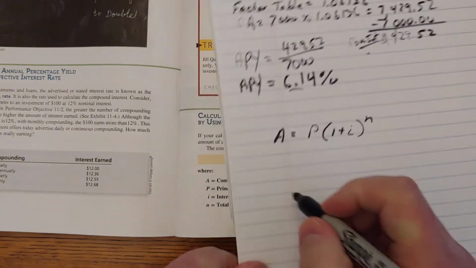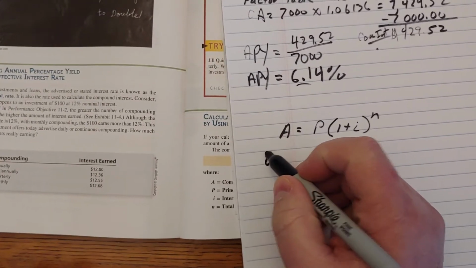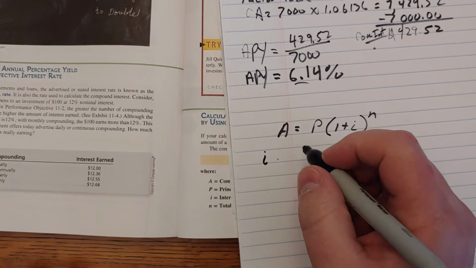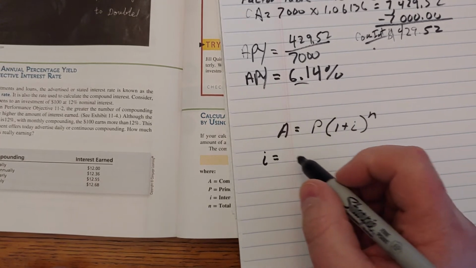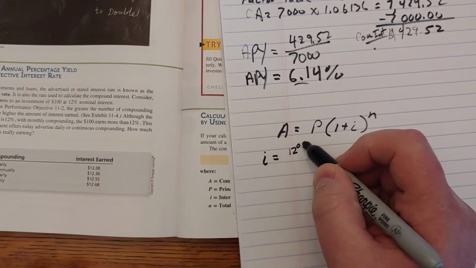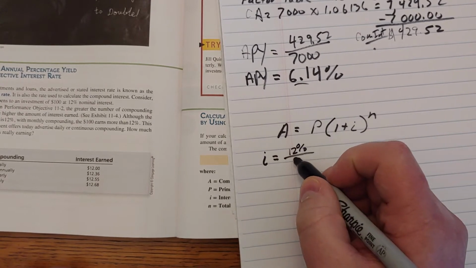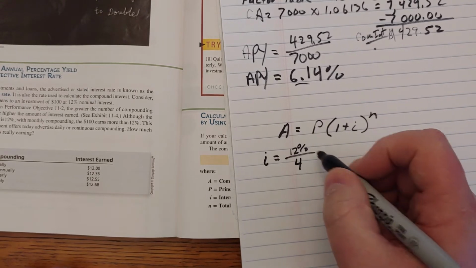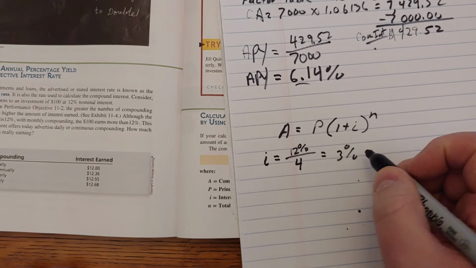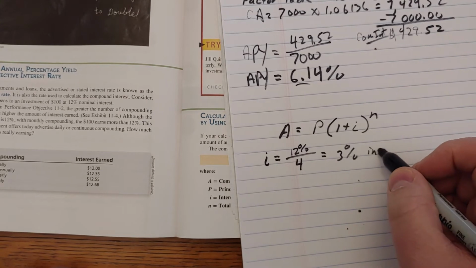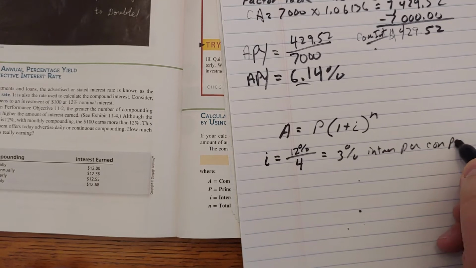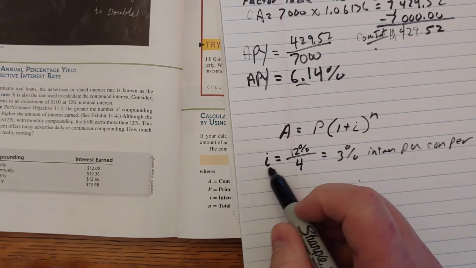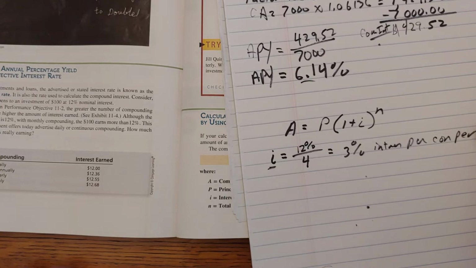I should pull out a little pad of paper here. All right. So if I want to know my lowercase i, oops, forgive me, I kicked the camera. If I want to know my lowercase i, that's interest per period. Let's say I'm at 12% interest for the year, and it's compounding quarterly. So that's 4 times per year. 12 divided by 4 is 3. So my interest rate per compounding period is 3%. That's how you figure out lowercase i. We've been doing that already, but I just wanted to reiterate that.